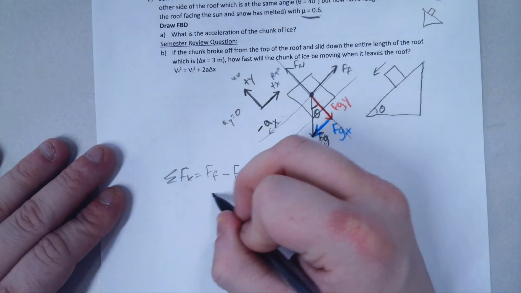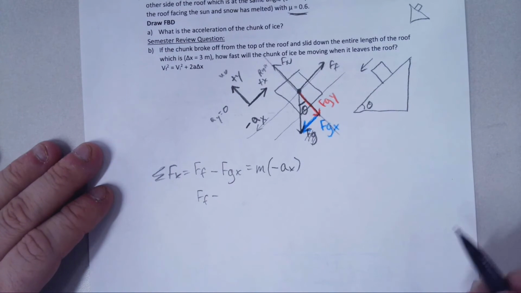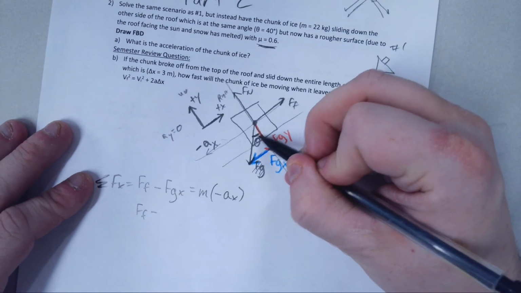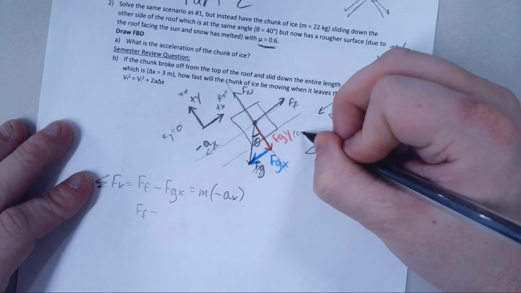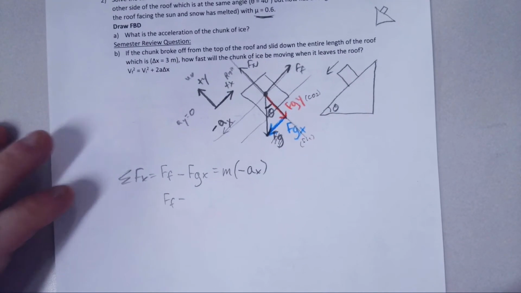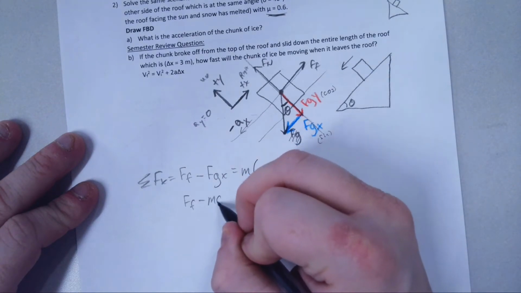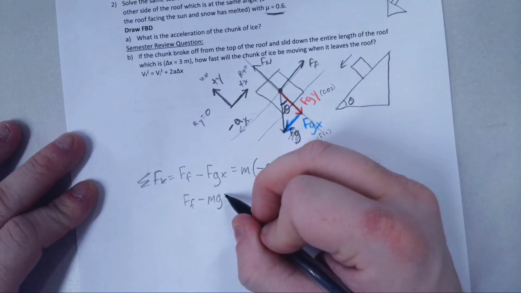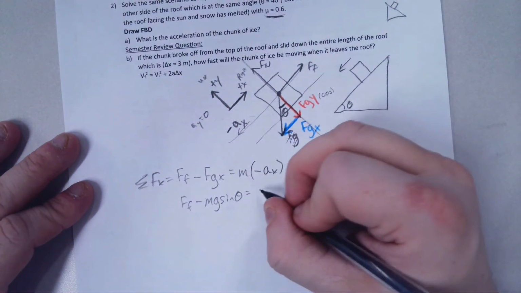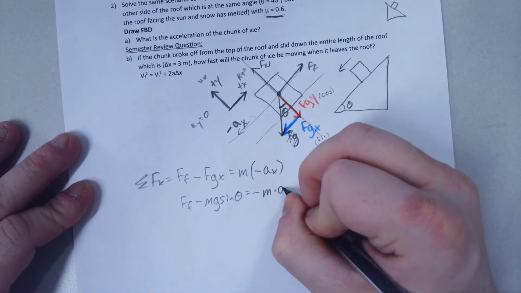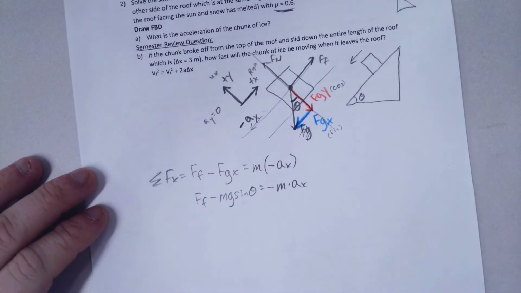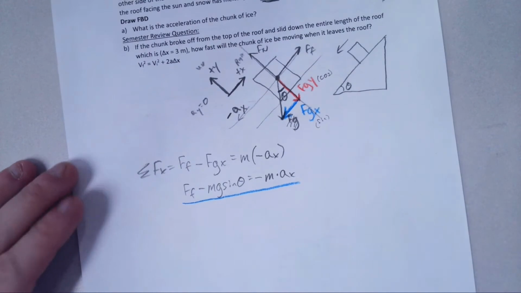So let's simplify this a little bit. F of f minus Fg of x. So let's go back here and ask which one it's connected to. It's still connected to the y-axis, so that's going to get cosine, and that means this one is going to get sine. F of g is mg, and the x component of that is going to get sine. And a little bit easier way, instead of thinking m times negative a of x, you can just write it as negative m a of x. So that would be our equation in that direction.